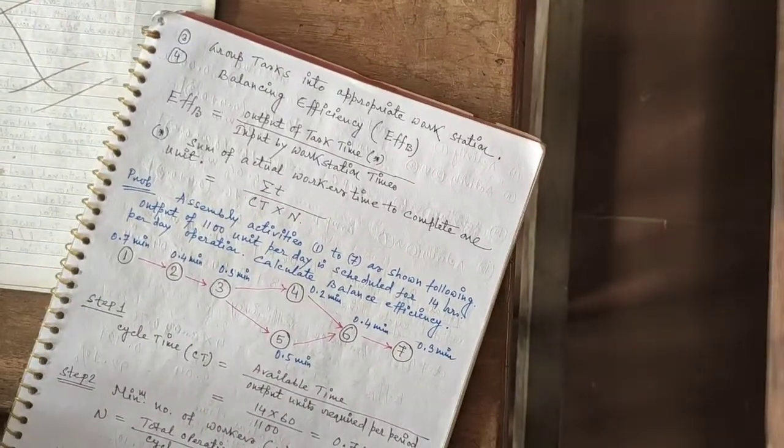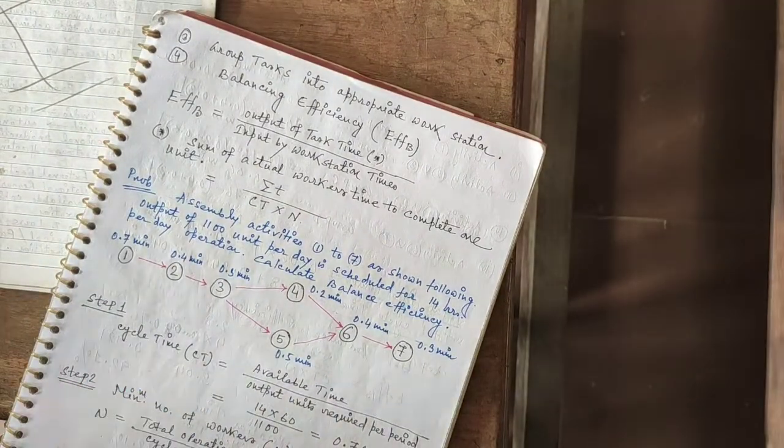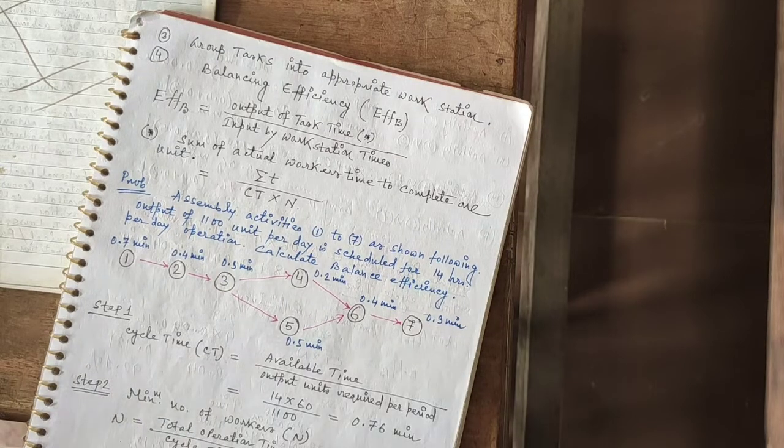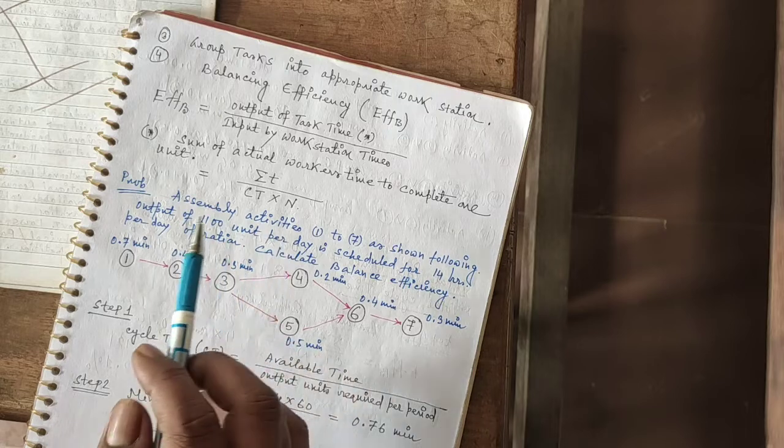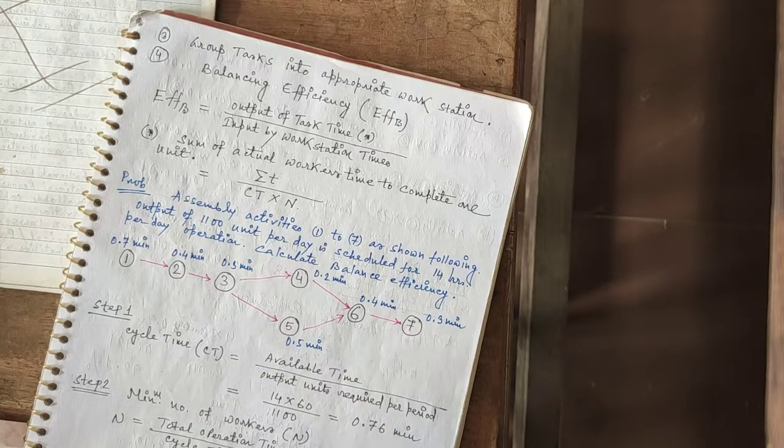Now comes the third step, that is to group tasks. You have to group all the available tasks into appropriate workstations. This is the job.